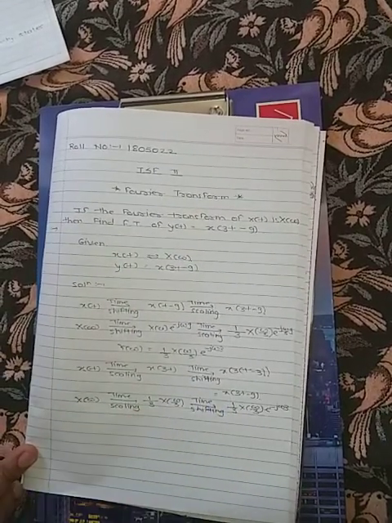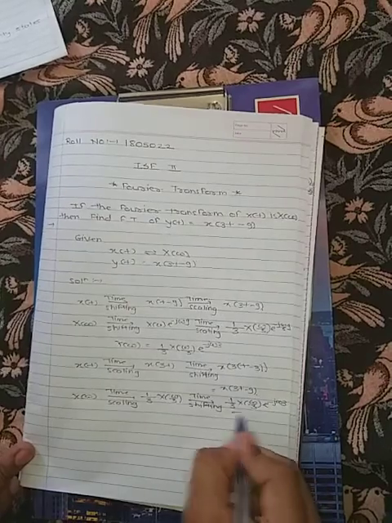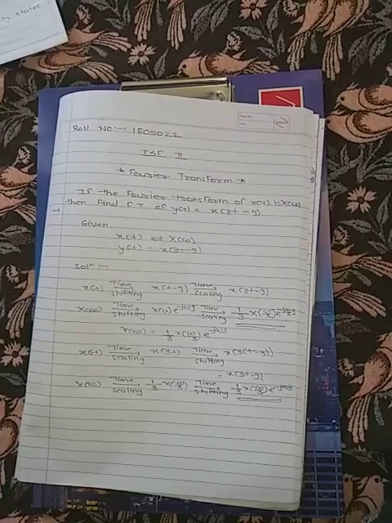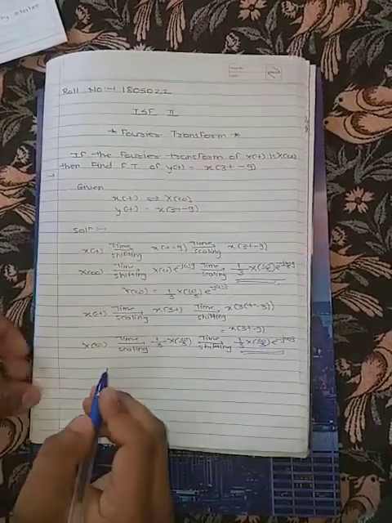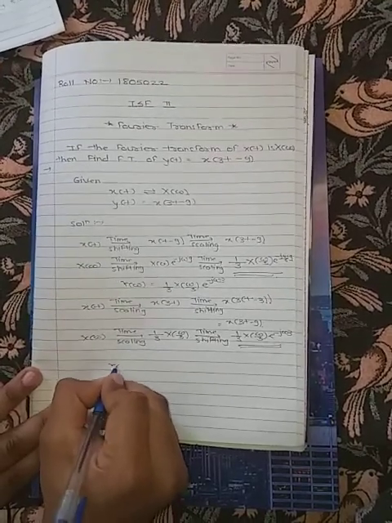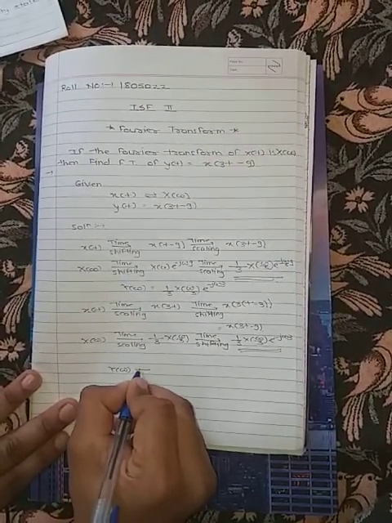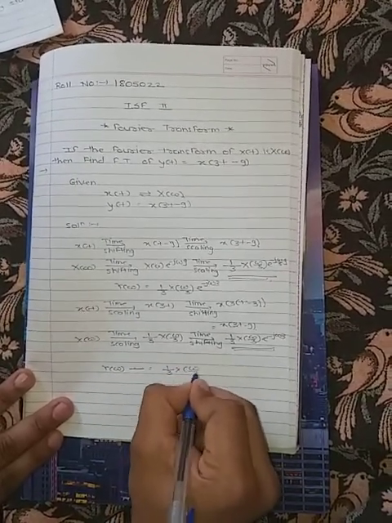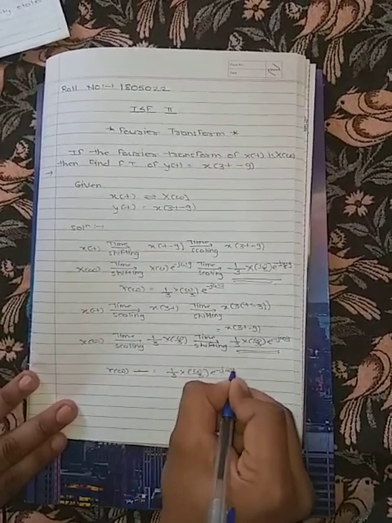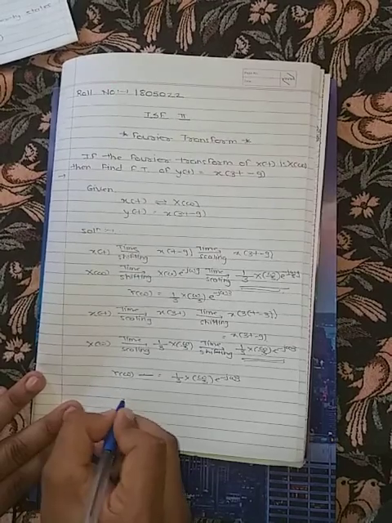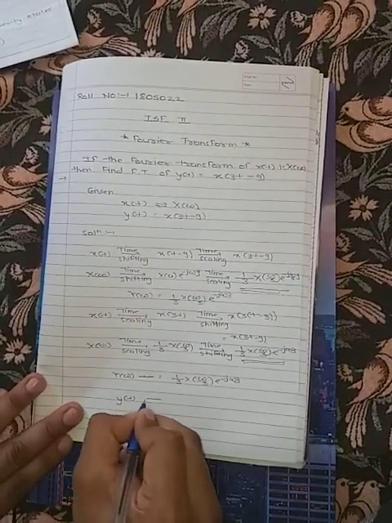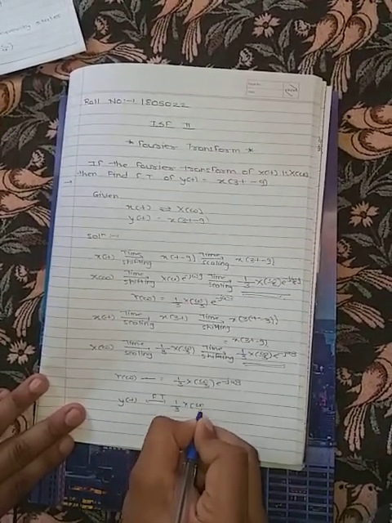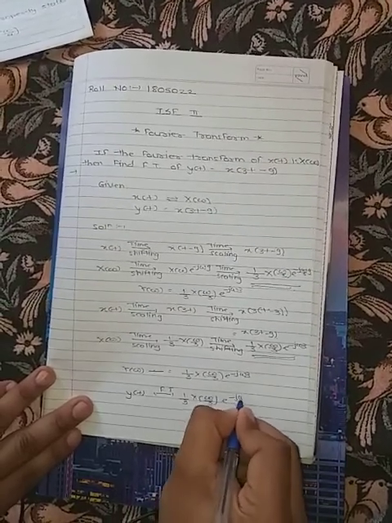No matter how we solve, the answer we are going to get is the same, and by using these properties we can solve other examples too. In brief, we can say that Y of omega is equal to 1 upon 3 X of omega upon 3 e to power minus j omega 3. So in other words, y of t has Fourier transform of 1 upon 3 X of omega upon 3 e to power minus j omega 3.